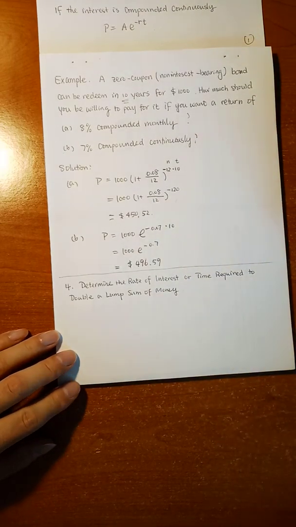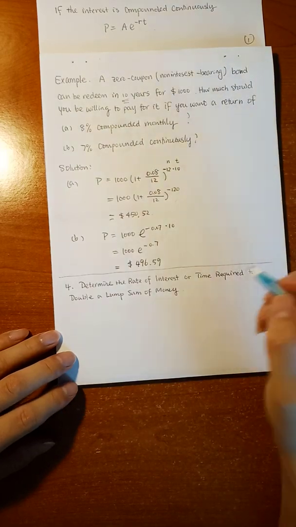Okay, then this one we just studied the example. Okay, so we have two examples.